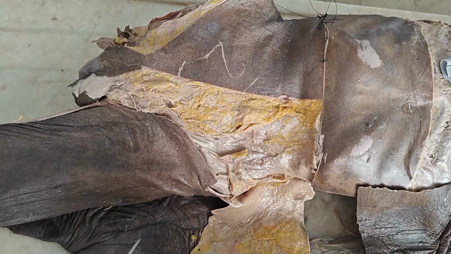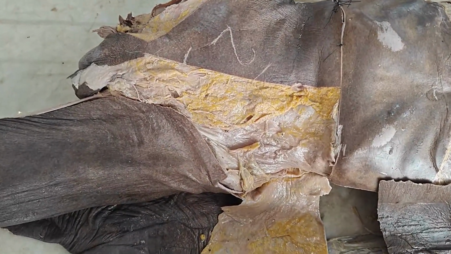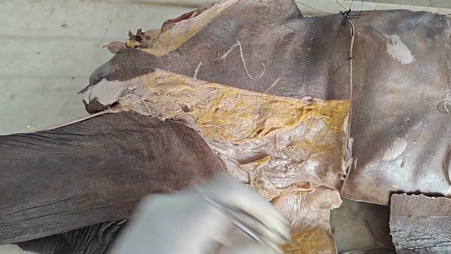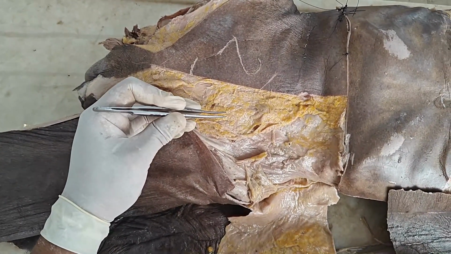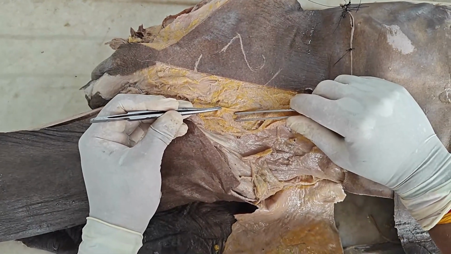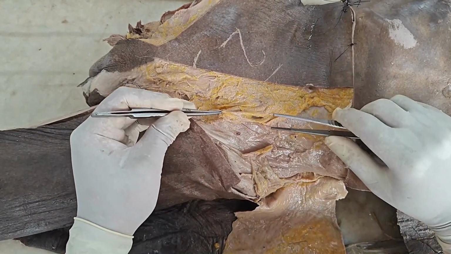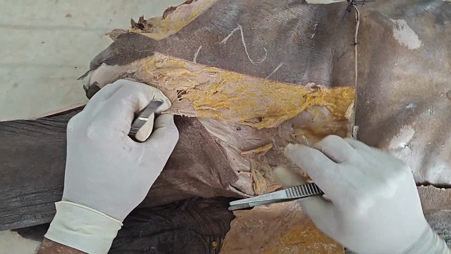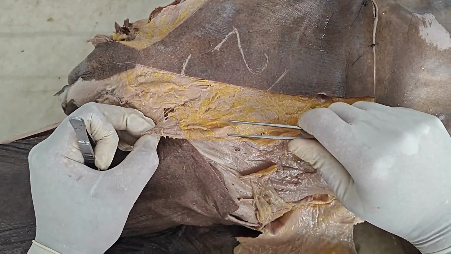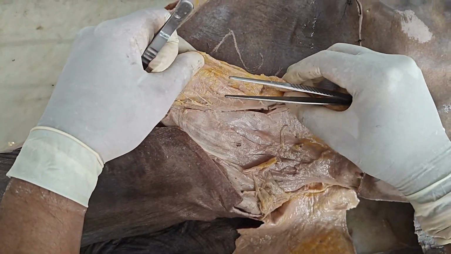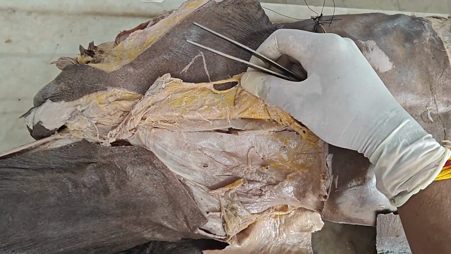After reflecting the skin of the anterior abdominal wall, you can see there are another two layers of the superficial fascia. One is the fascia of Camper, a fatty layer, and the other is the membranous layer. Both are united. So Camper's fascia is considered the fatty layer, and the membranous layer is considered Scarpa's fascia.